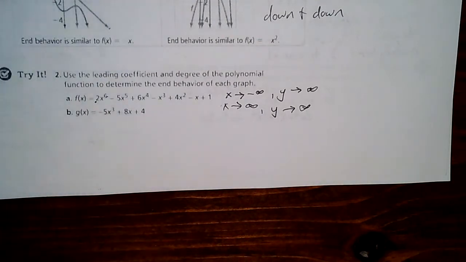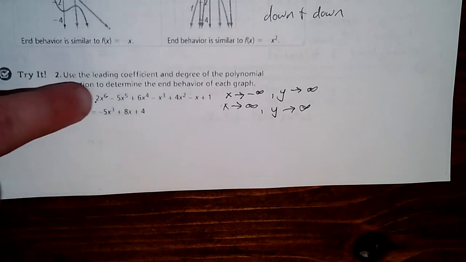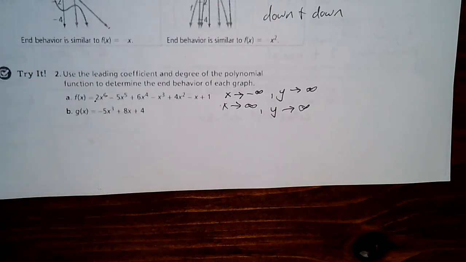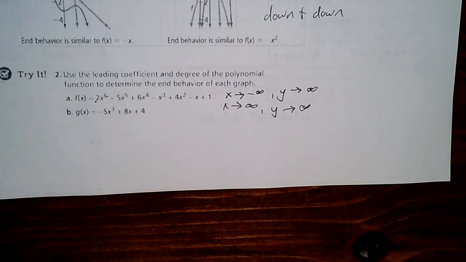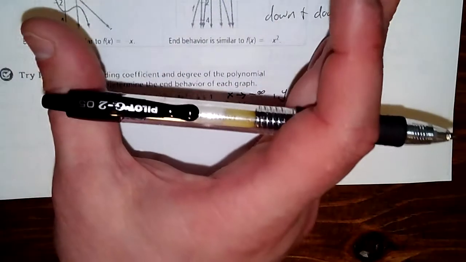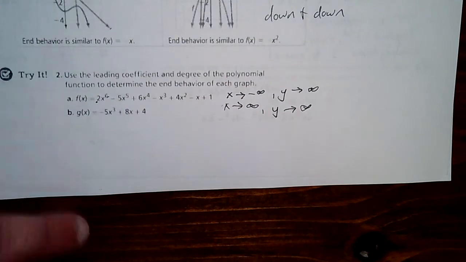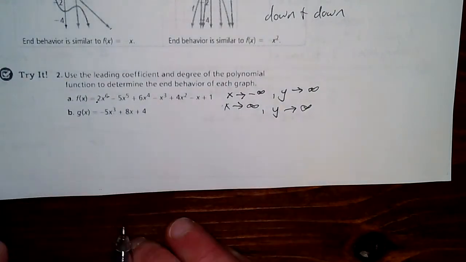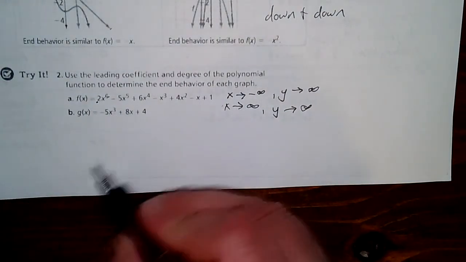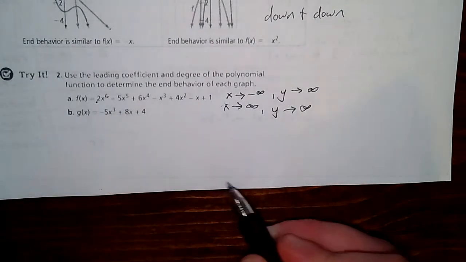The way I remember it, which I think works really well, is I just think of all even powers behaving like your x squared graphs. You know those from last chapter. If it's positive, the graph opens up, and if it's negative, the graph opens down. And then all odd powers behave just like linear functions. If they're positive, they go up, and if they're negative, they go down.